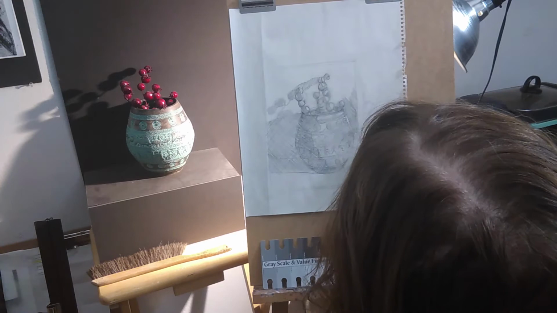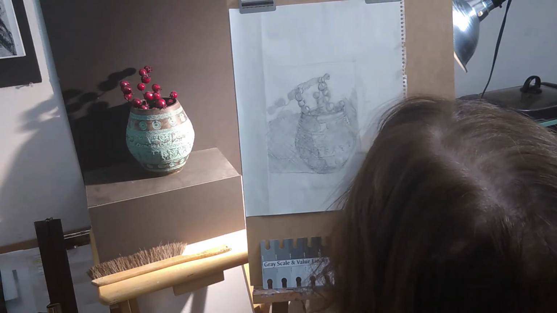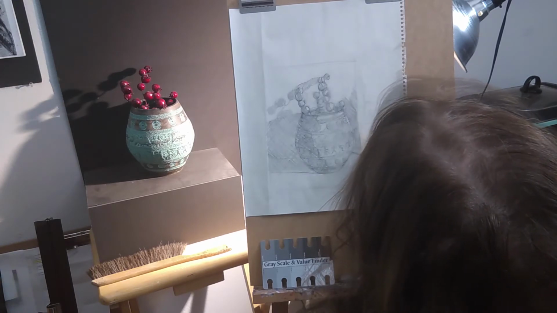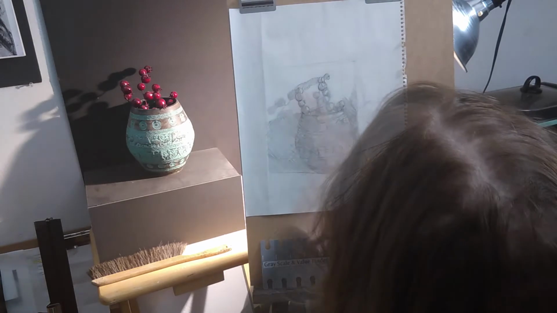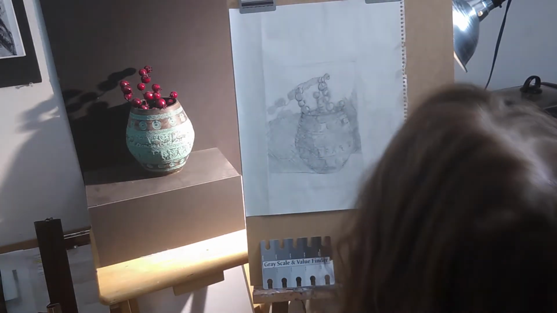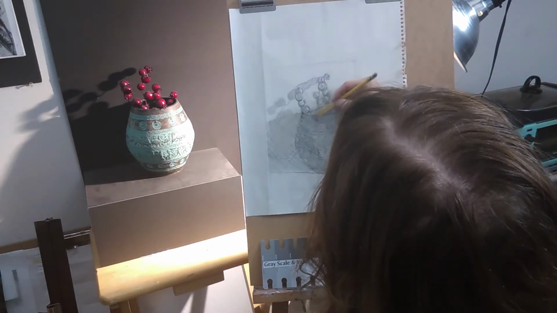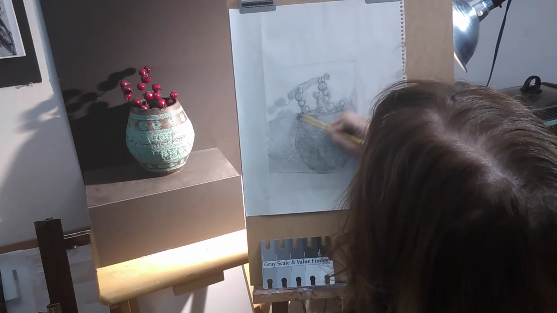The entire time that you are rendering your subject, always keep in mind that you're going to be pushing and pulling your values in and out. You can use your eraser to make them lighter, or you can add a little bit more pencil, apply more pressure with your pencil to make it a little bit darker. It's always going to be a push and pull effort.